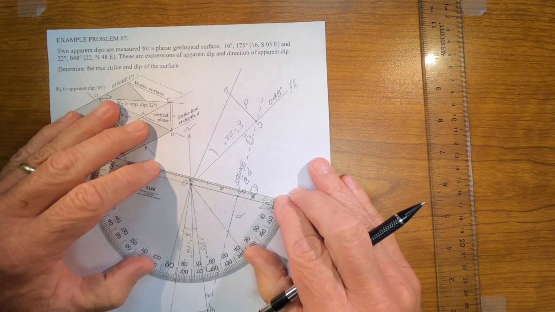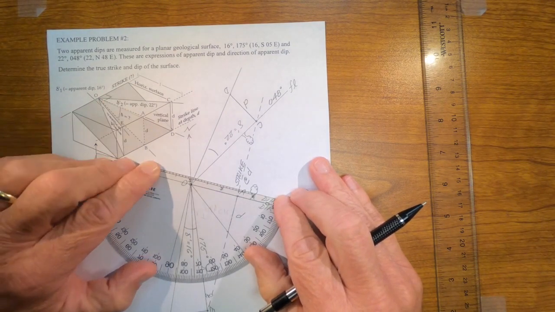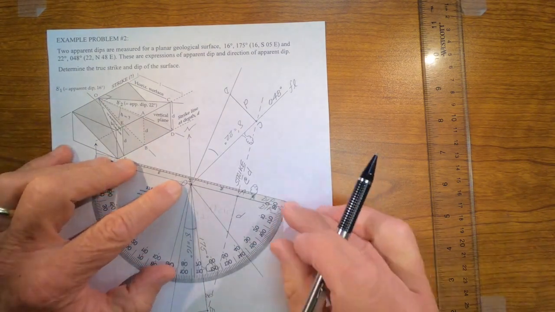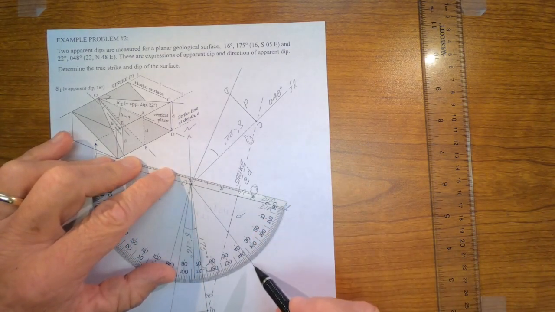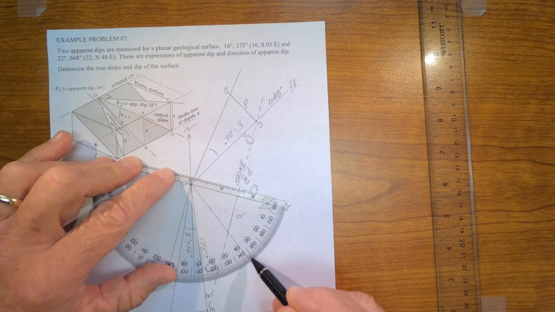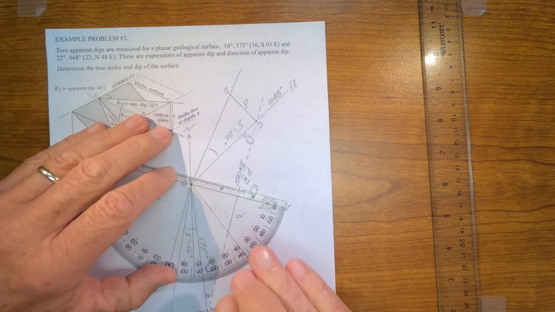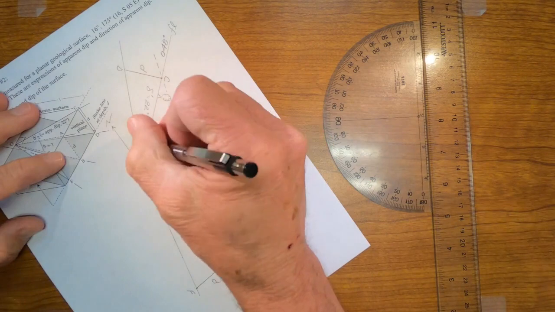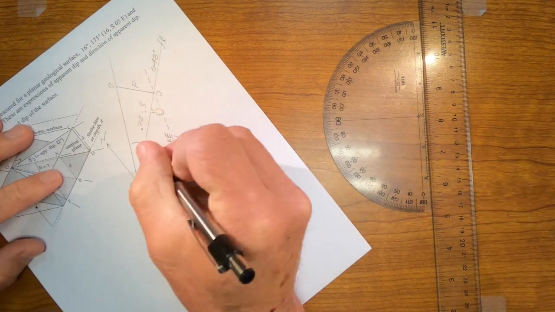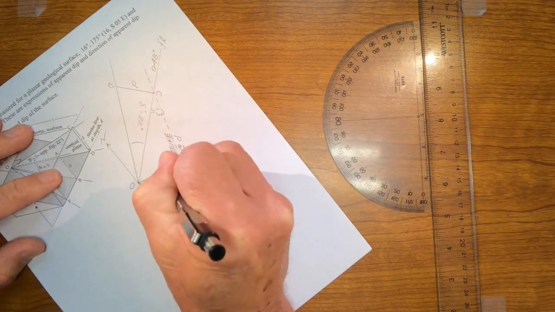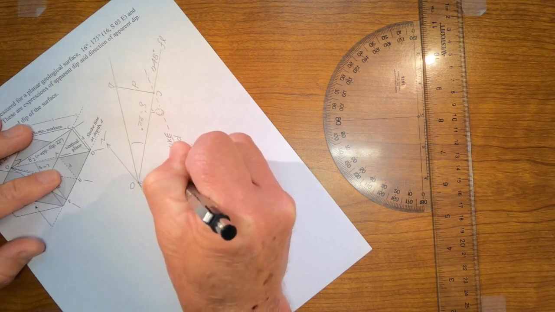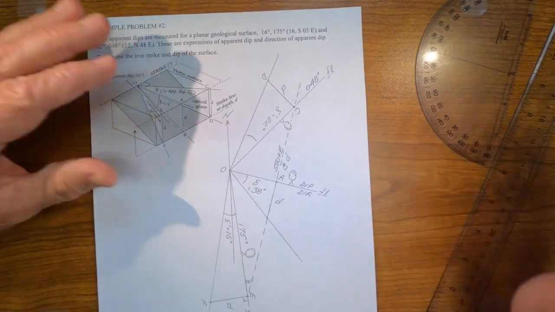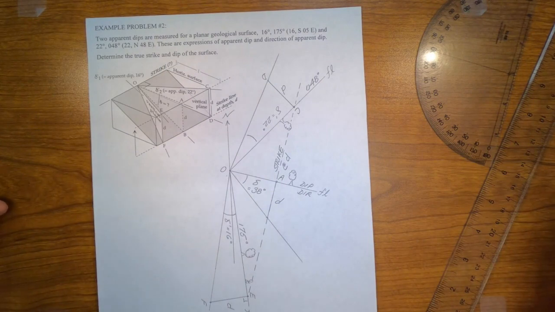That angle is 38 degrees. Let's do that. This angle, dip, equals 38 degrees. That wasn't so bad.